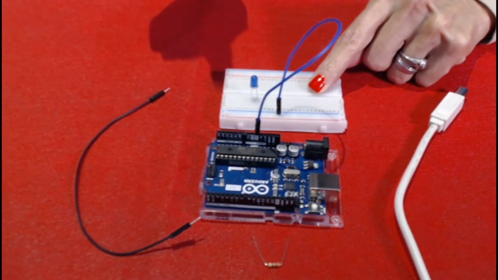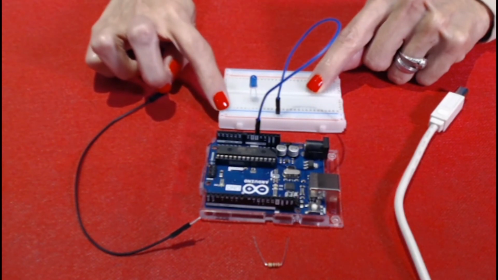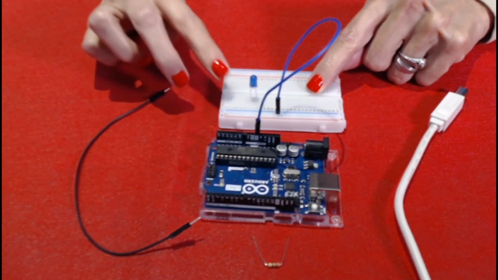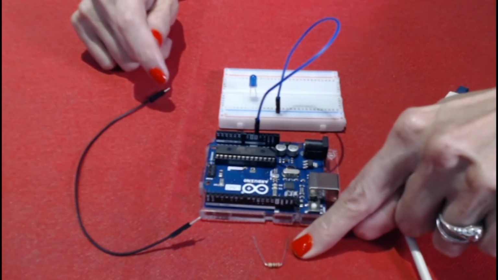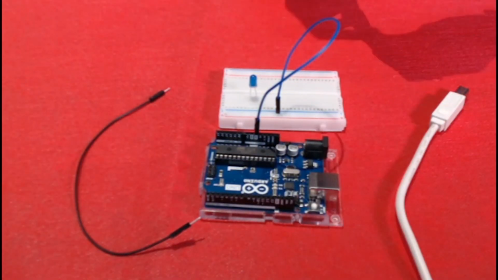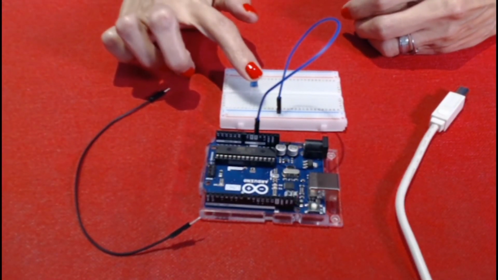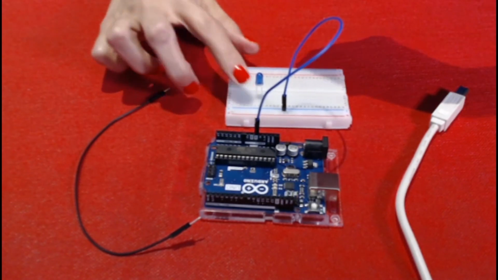And then, as I mentioned, the short leg is going to be connected to ground, but we need a 220 ohms resistor for controlling the power of our LED, or the power that comes from the microcontroller to the LED. So the short leg is right here.